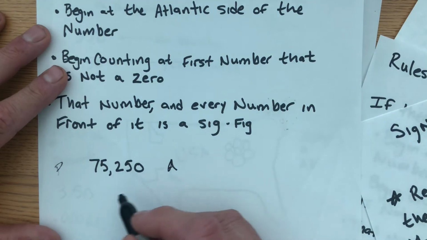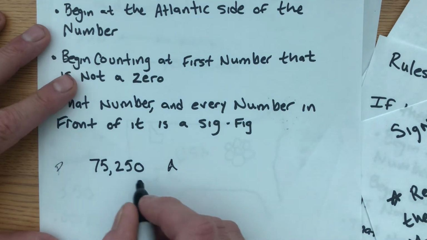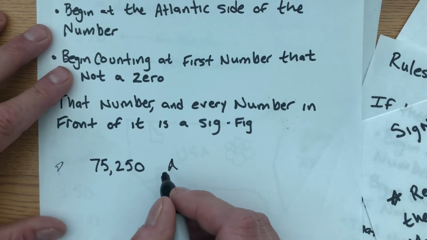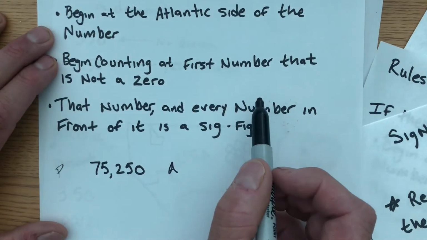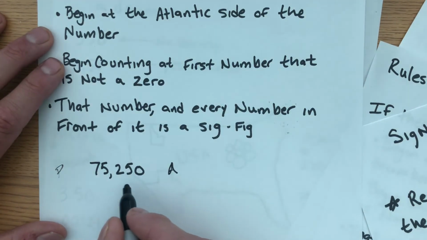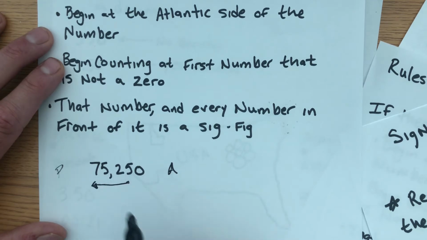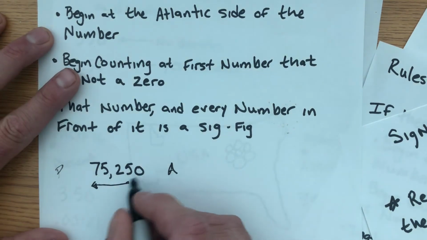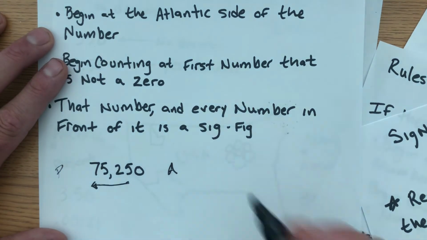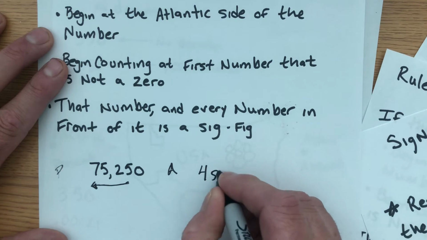Since there is a decimal place absent, we start counting from the Atlantic side of the number, and you follow the same rules. You slide down the number until you get to a number that's not a zero, which in this case is the 5. Once you start counting, you don't stop. So this 0 here is a non-significant number, and this has a total of 4 sig figs.